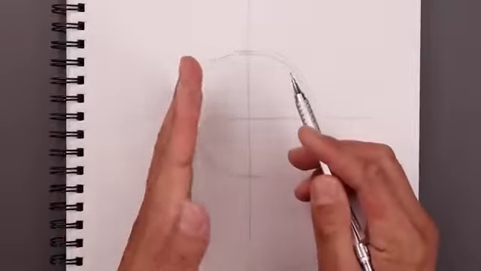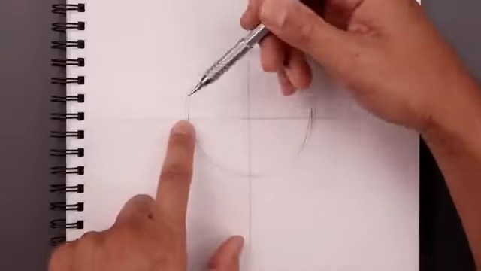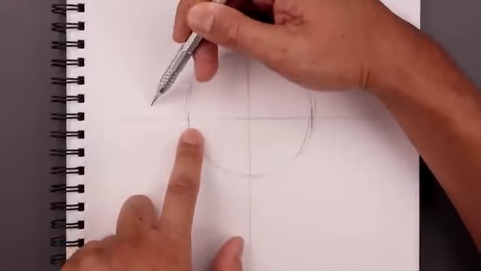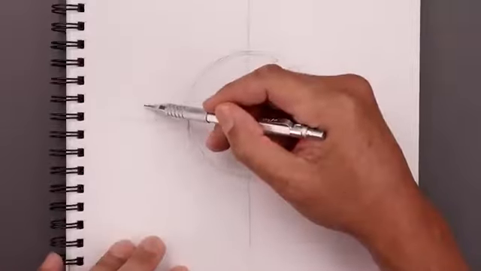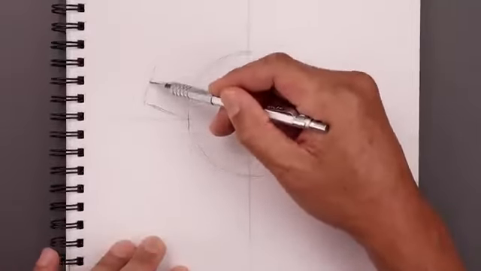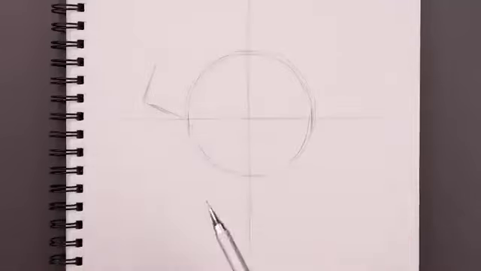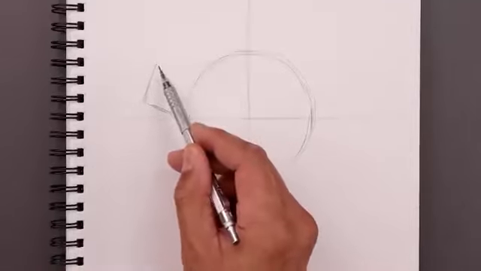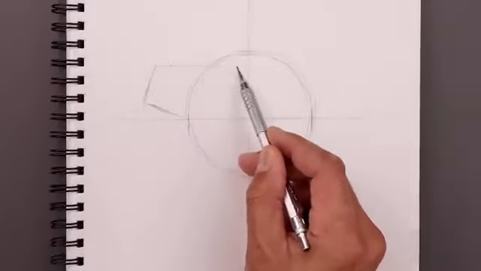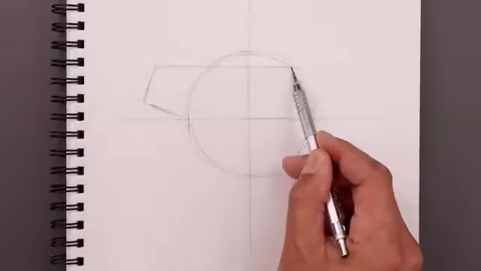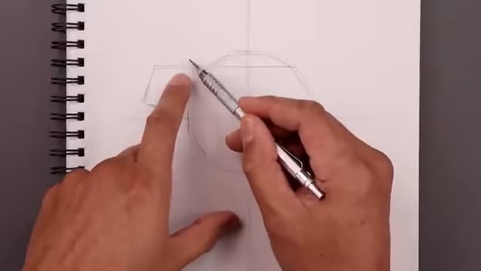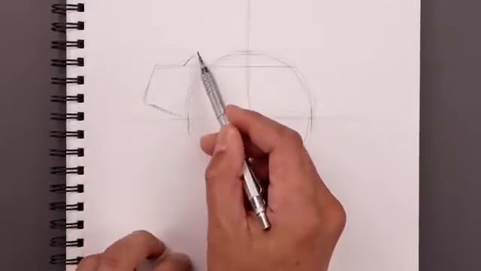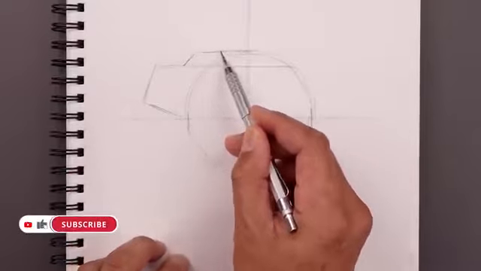Now from here, we're going to start building out the profile edge of the head. Let's start from the left side of our circle, draw a straight angled line, going up and then out to right about there. Let's slope the front of the head, going up and then in. Now I'm going to draw a straight line coming all the way across, just clipping off the top of our circle towards the back. Let's slope the front of the head, going up and in, and then pull that in towards the top of our circle.